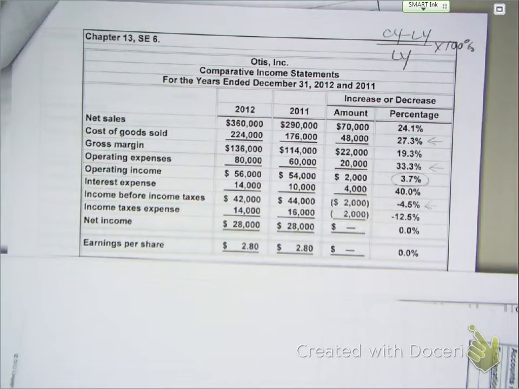So now, looking at our gross margin, our gross margin only increased by 19% when our sales increased by 24%. Again, not a good thing. We look at our operating expenses. Our operating expenses increased by 33%, and our sales only increased by 24%.